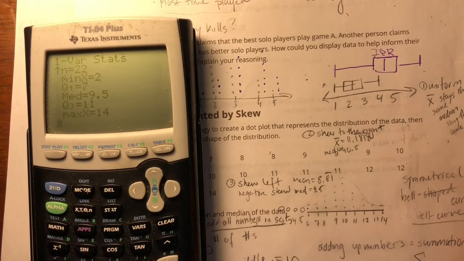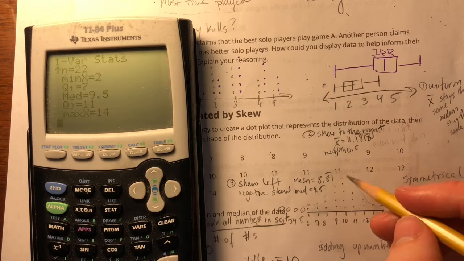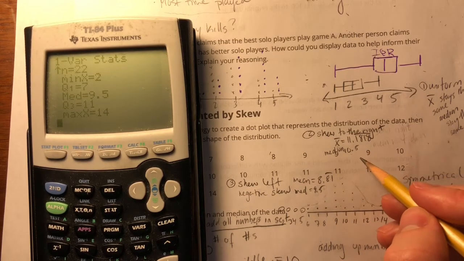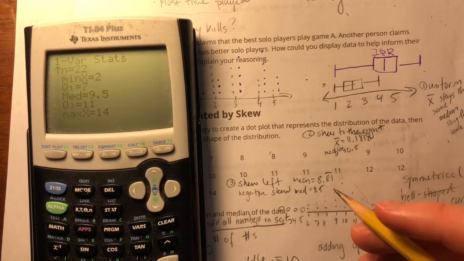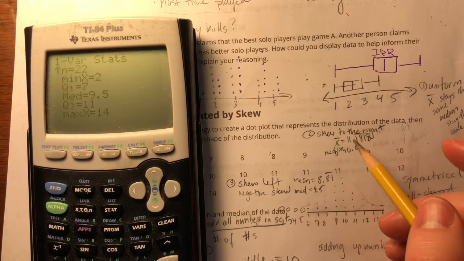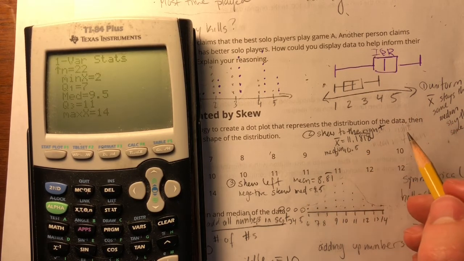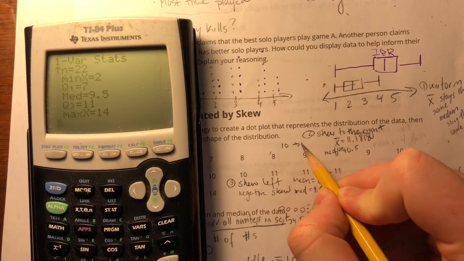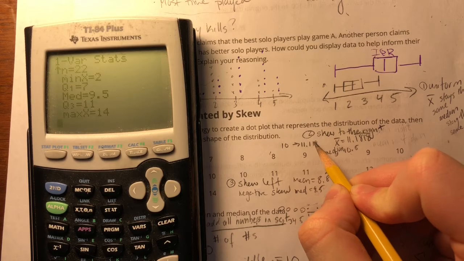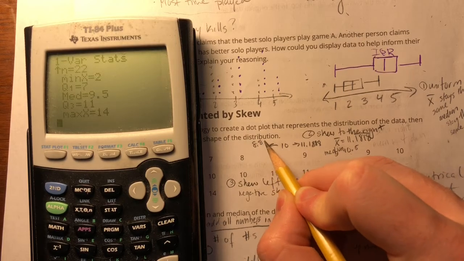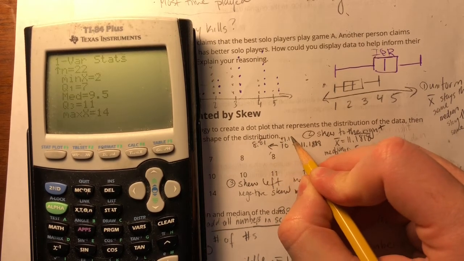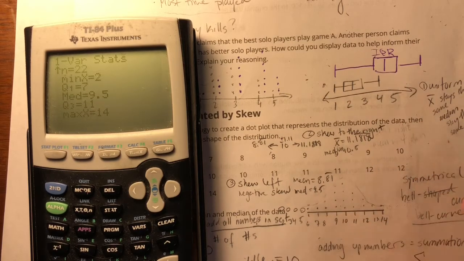However, if we think about how far away they are from their original values, the median was originally at 10, went up to 10.5, down to 9.5. So plus or minus half in each direction. The mean went up or down by 1.18 repeating, right? If we're at 10, we go up to 11.181, or we go down to 8.81 repeating, right? That's up or down plus or minus 1.11. So that's significantly more than the median changed. So the mean is much more susceptible to being skewed.